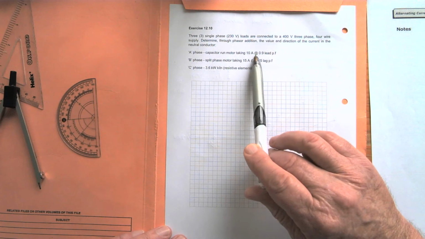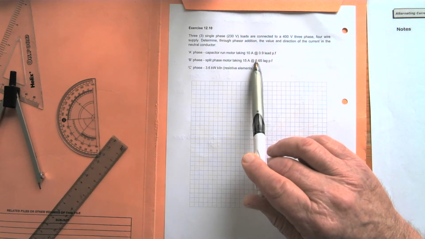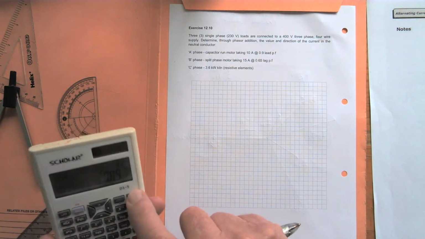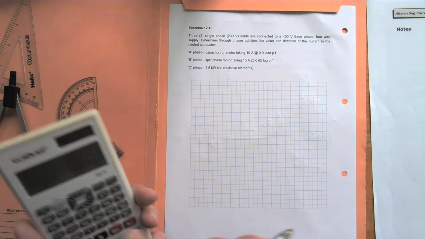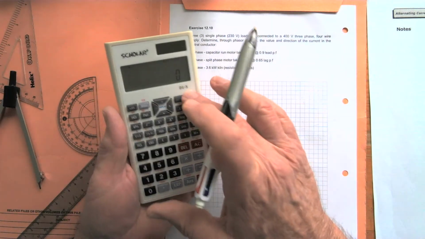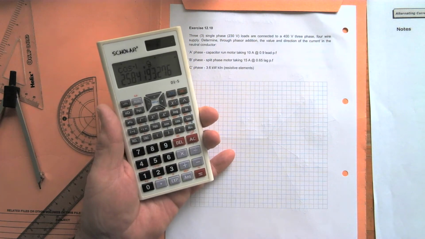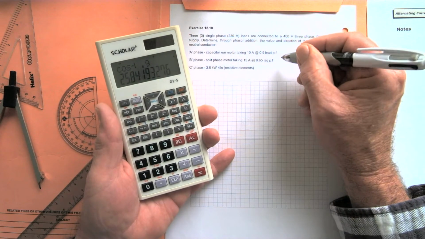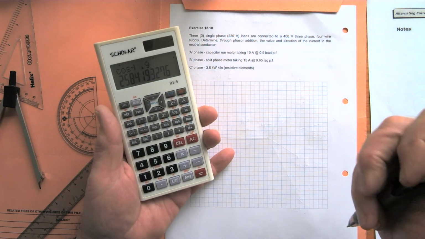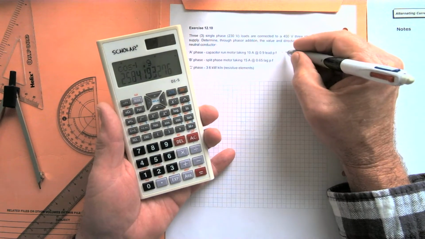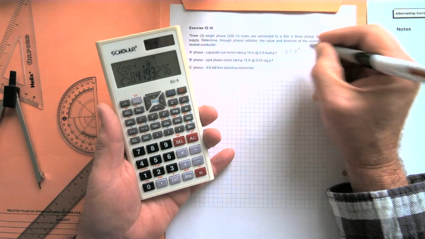On the A phase we've got a 10 amp 0.9 leading power factor, so the angle for that would be inverse cos 0.9, which gives us an angle of 25.8 degrees. So we can make a note of that now for our phasor construction: 25.8 degrees.